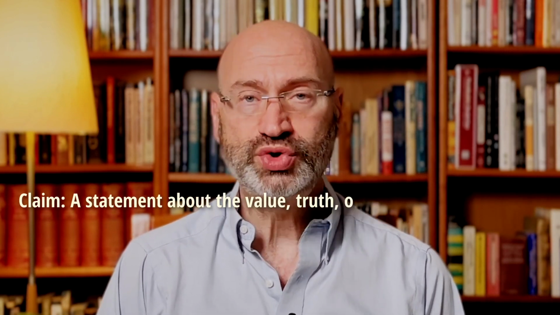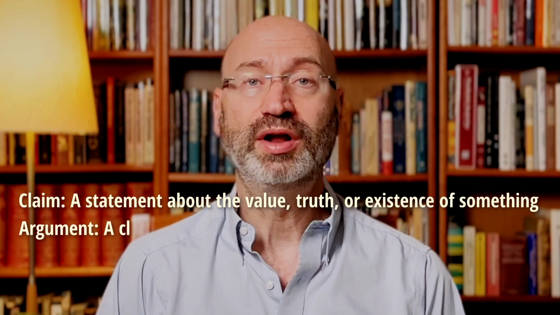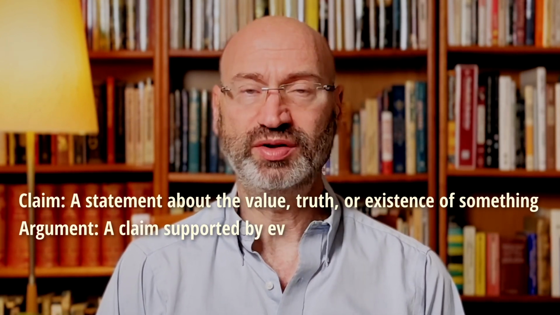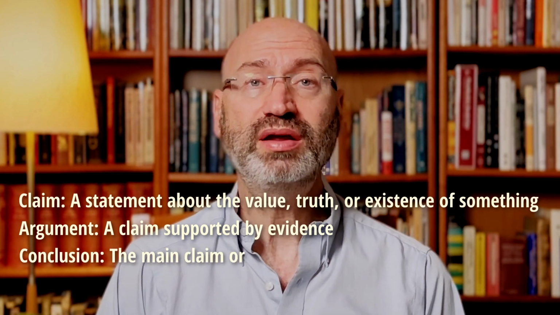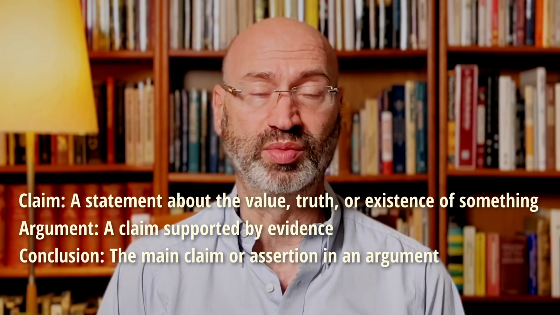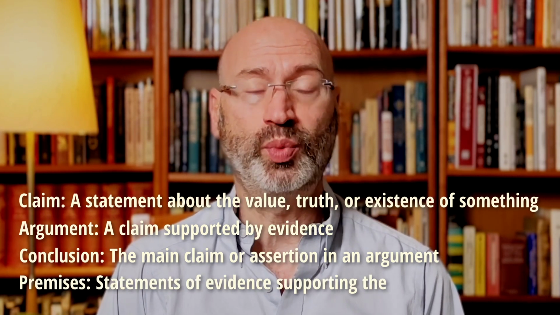Before we dive in, let's define some important terms. A claim is a statement about the value, truth, or existence of something. An argument is a claim supported by evidence. A conclusion is the main claim or assertion in an argument. Premises are statements of evidence supporting the conclusion.